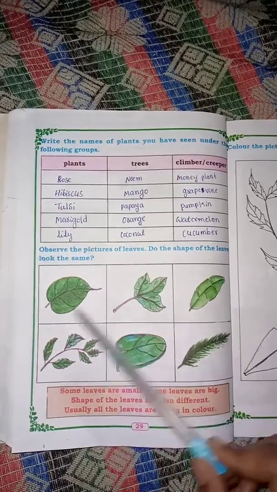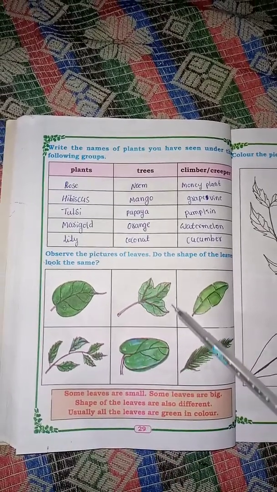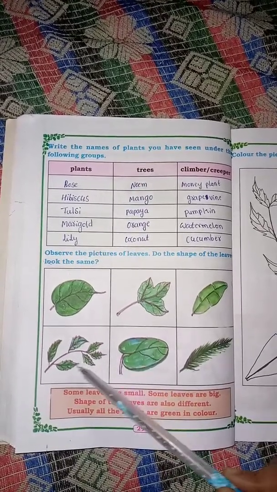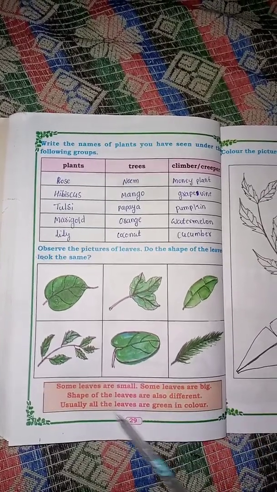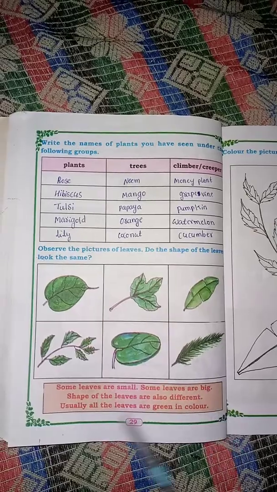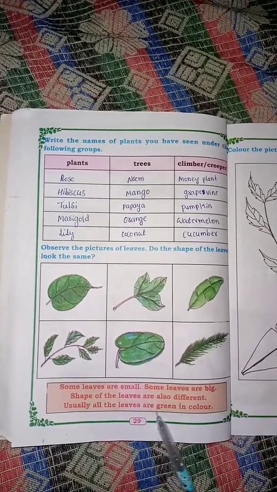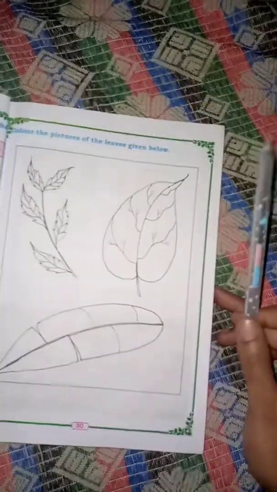You can see the shape of the leaves. Each leaf has a different shape. Some leaves are small and some leaves are big. The shape of the leaves is also different. Usually all the leaves are green in color.